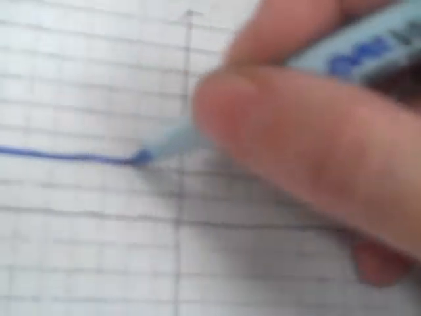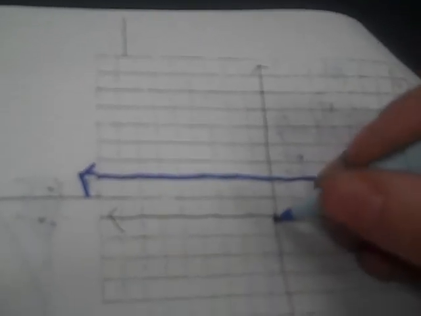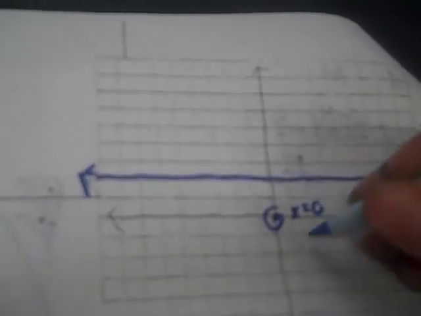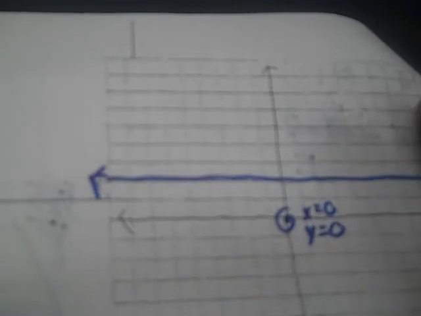Okay, next, the line has been drawn. I think you can see it better on yours than I can on mine. All right, so we got two sides of this line, this side and this side. So let's pick that. X equals 0, Y equals 0.